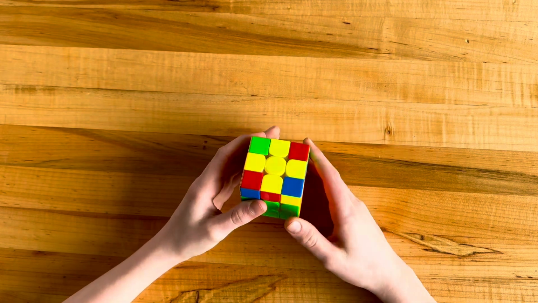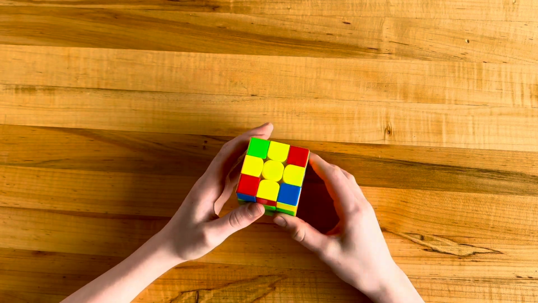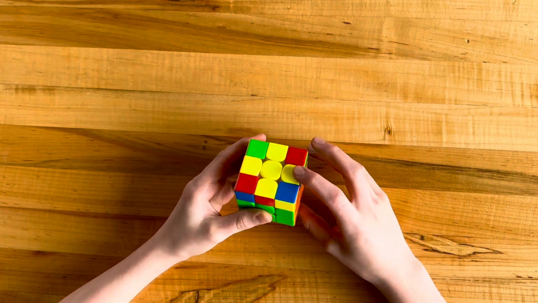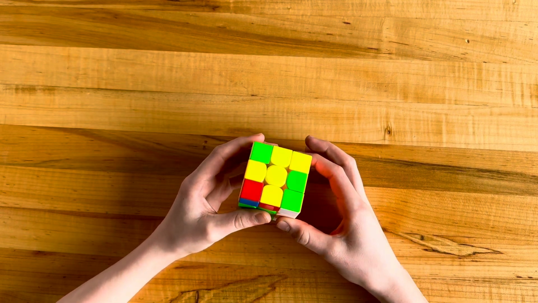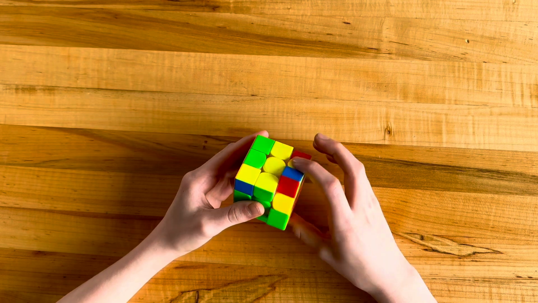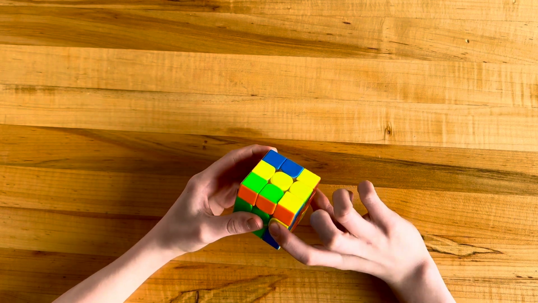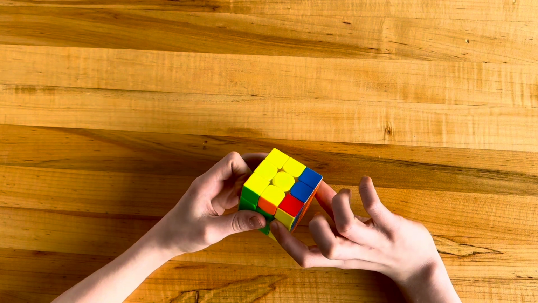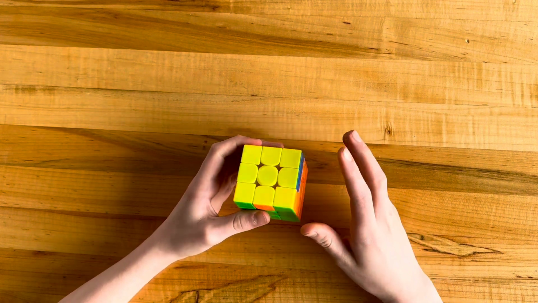So I said before that when you solve this, you'll be alternating between side and top, and I'll show you that here. So I turn the side, turn the top, turn the side, turn the top, turn the side, turn the top, and you just do this for the entire time until it's solved.